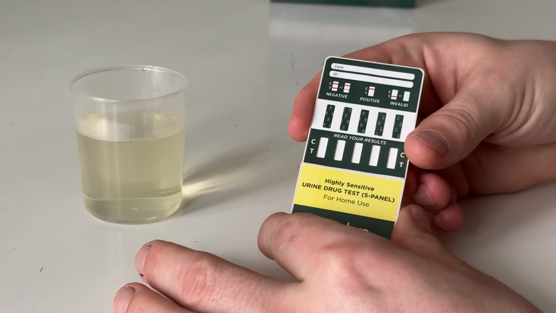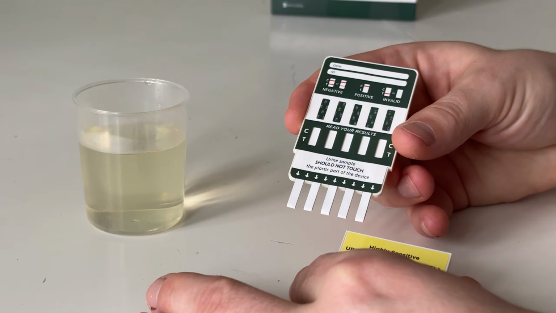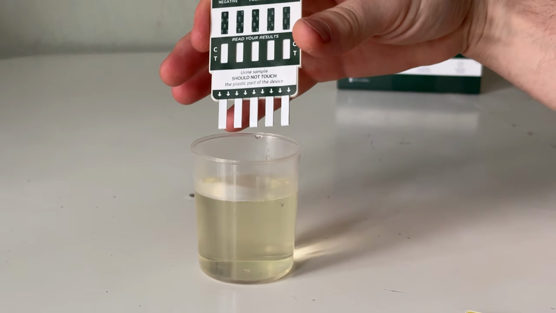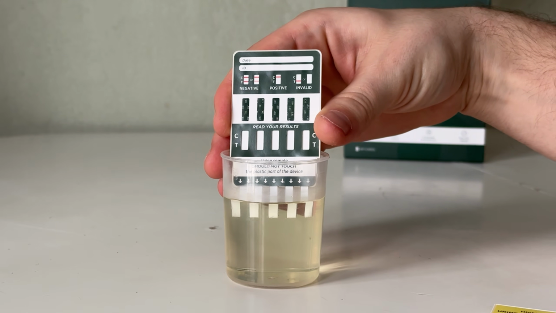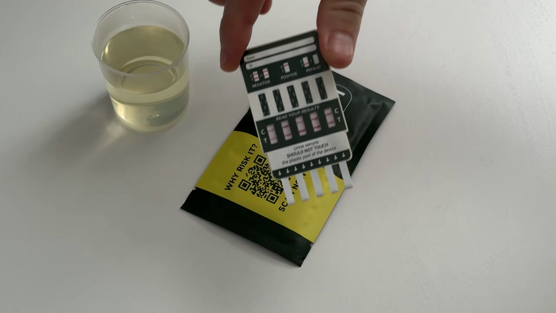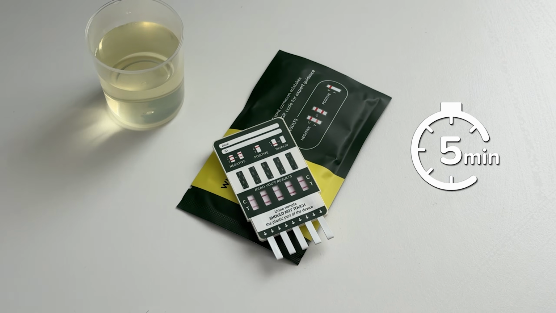Collect a urine sample in a clean, disposable cup. Remove the test panel from the sealed pouch. Immerse the dip card into the sample for 10 to 15 seconds. Place it on a flat surface and wait exactly 5 minutes before reading the results.